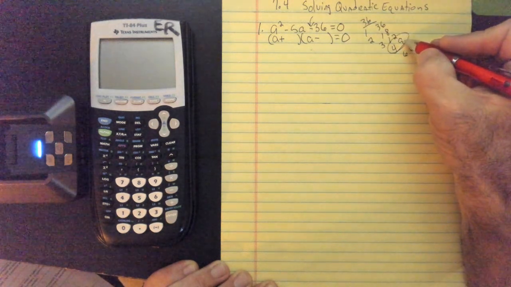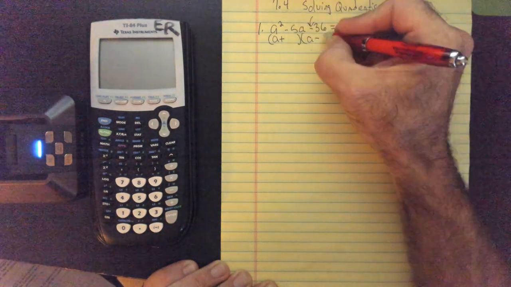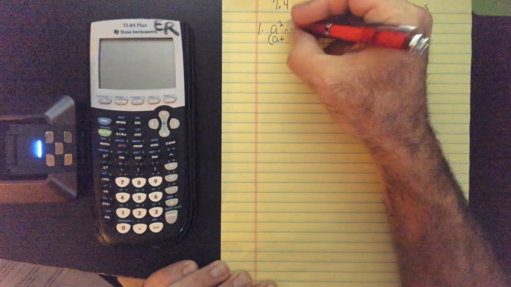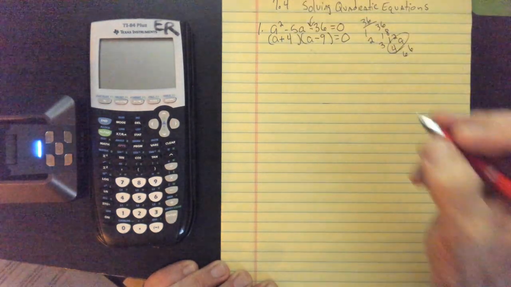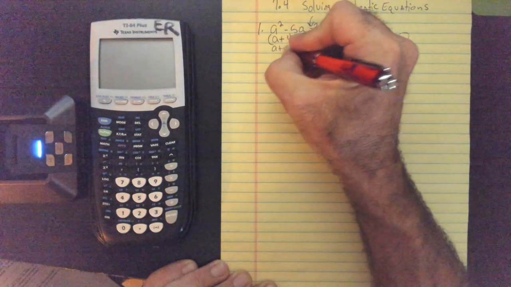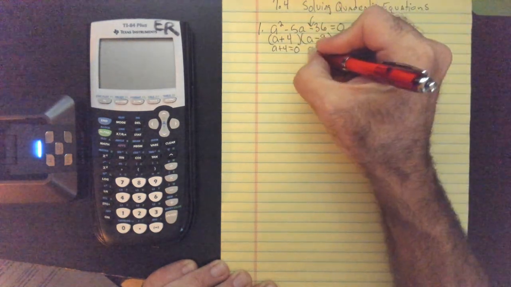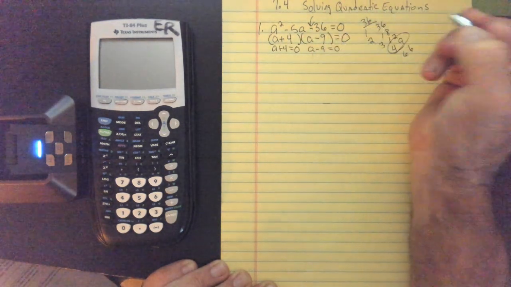Now, since 9 is the larger number, it's going to be negative like the 5. And that means the 4 will be positive. Alright, now we set both of them equal to 0 and solve them to get the solutions.